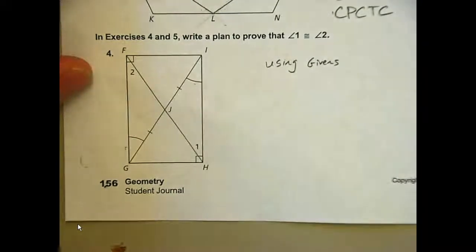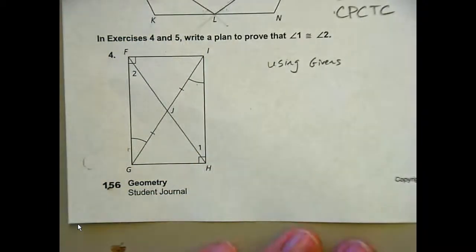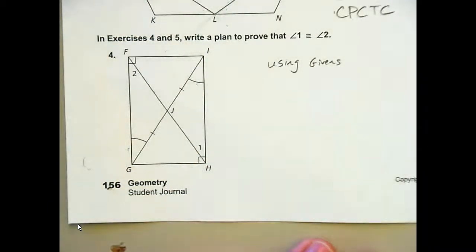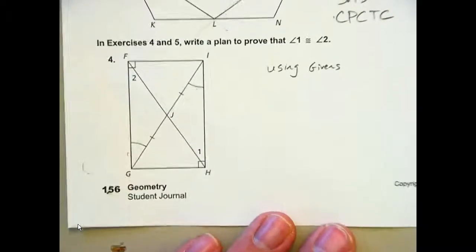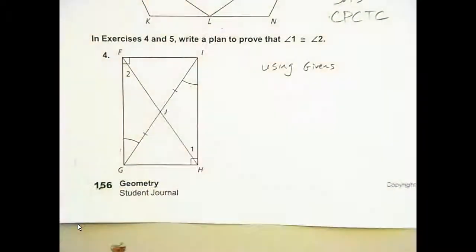So part of our given. So what are we going to do with those? Use them for what? Yeah, I mean, that'll be the very start. Maddie? Which two triangles?